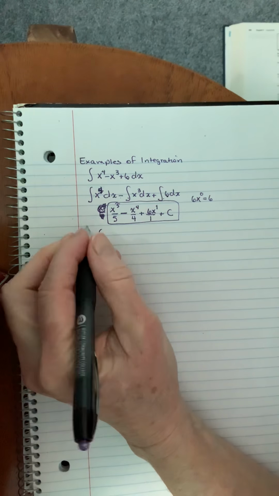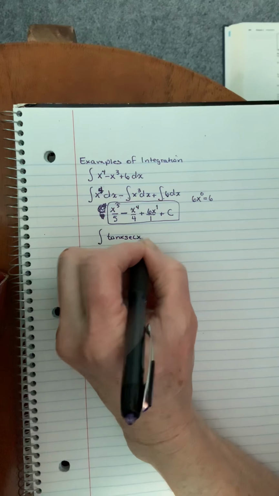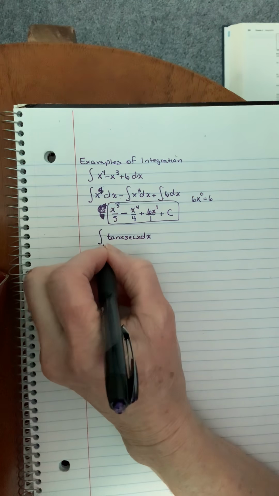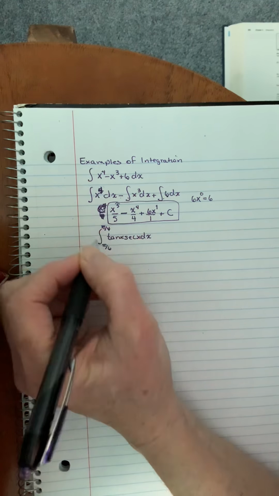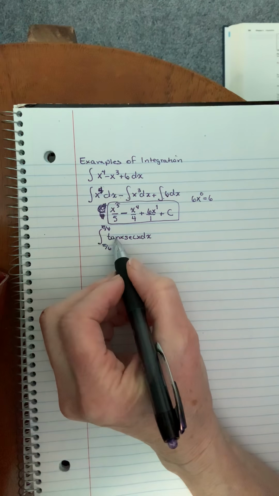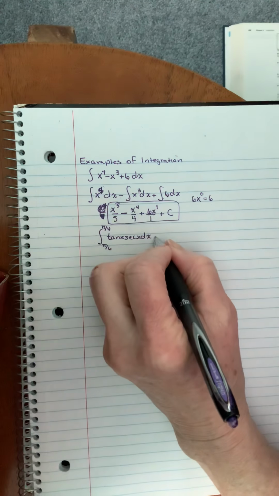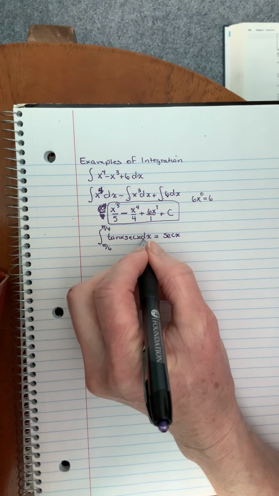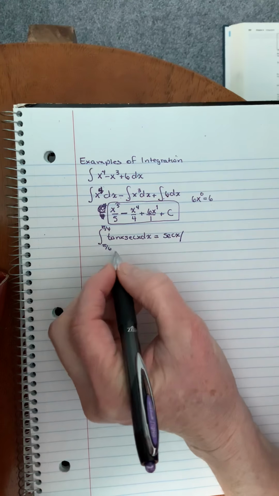Let's try another example. Let's try taking the integral of tangent x secant x dx, from pi over 6 to pi over 4. So this is a definite integral. Now, tangent secant is the derivative of secant, so the answer to this is going to be secant x. I remember that. I didn't do anything to get it. It's one of the basic formulas.